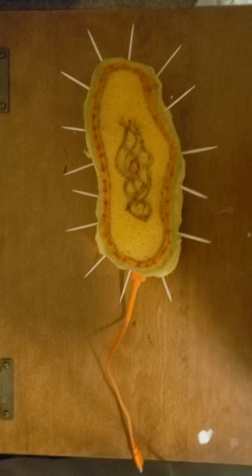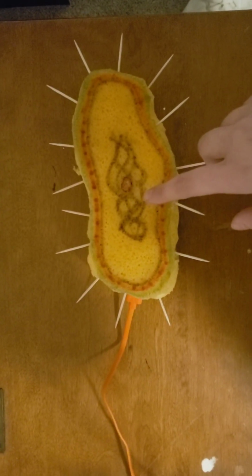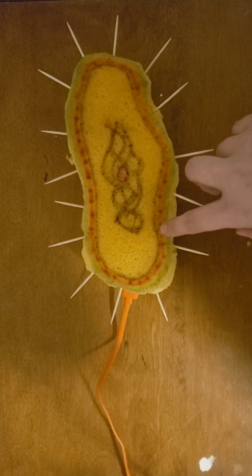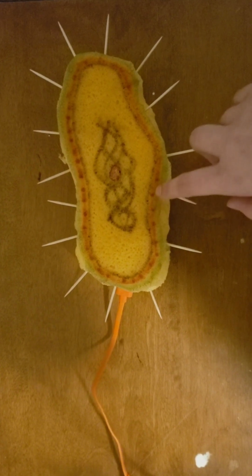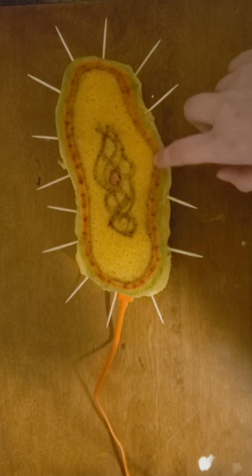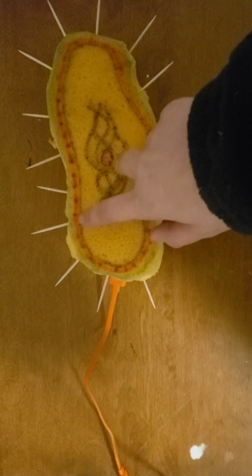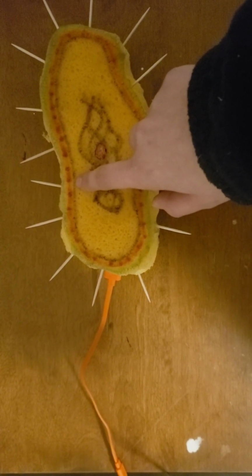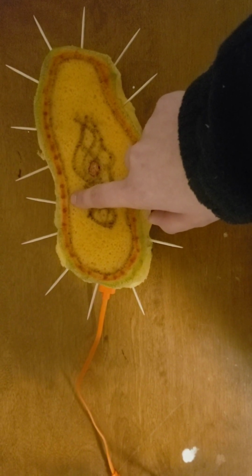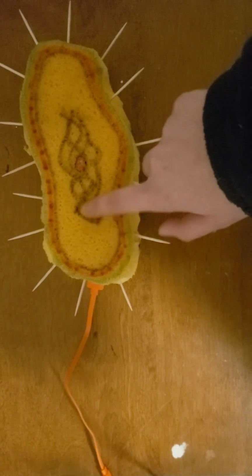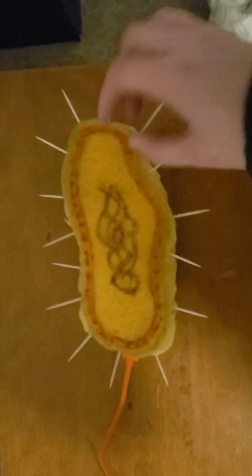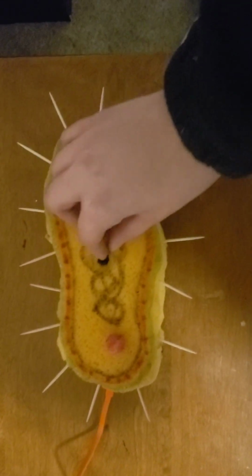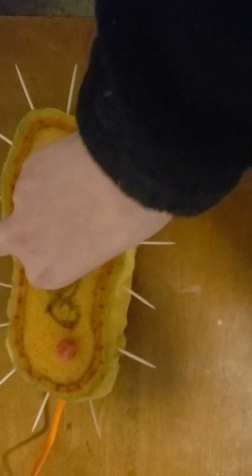Campylobacter cell. And this is the outer cell membrane, the periplasm, and it has these little dots in it to show the lipopolysaccharides within that layer. And then we have the inner cell membrane. We have our cytoplasm and our nucleotide. And what I left out in my original video was that within the nucleotide we have DNA.